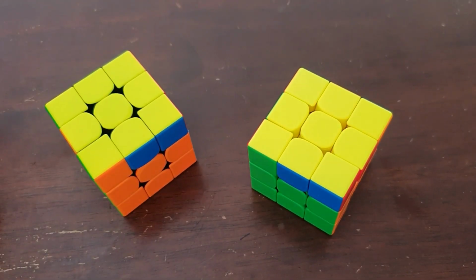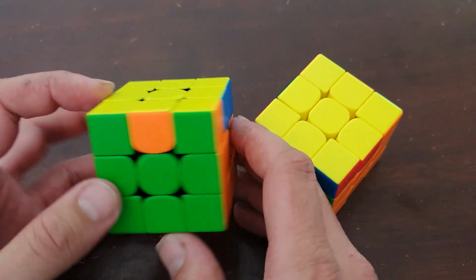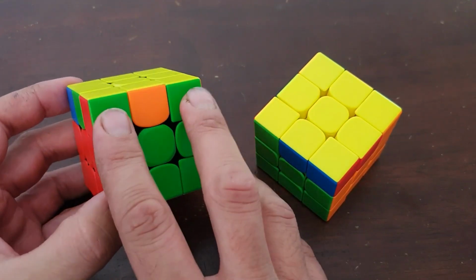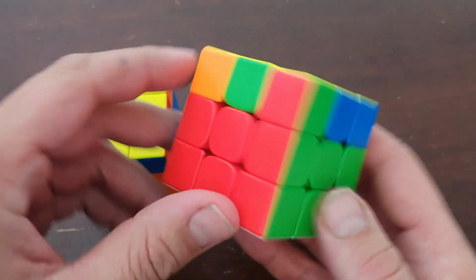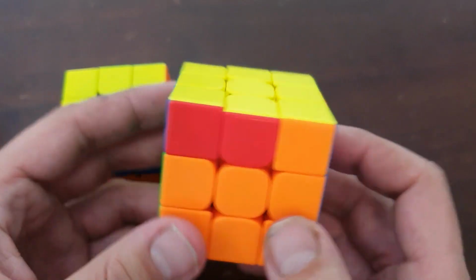So starting off with the corners only cases, what we're looking for is any corners that match. So these 2 here, the 2 green corners, they match. On the other case here, we have no corners that are matching.